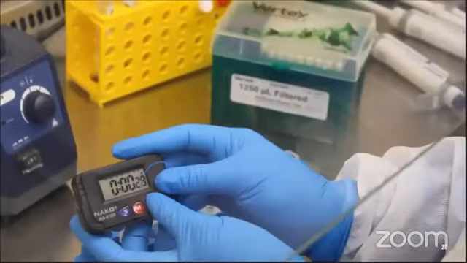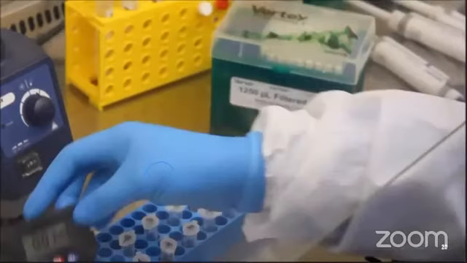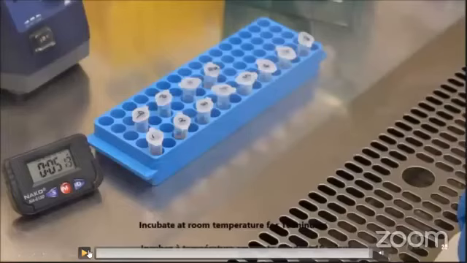After this, incubate the samples at room temperature. This incubation destroys the RNases and also denatures the proteins.